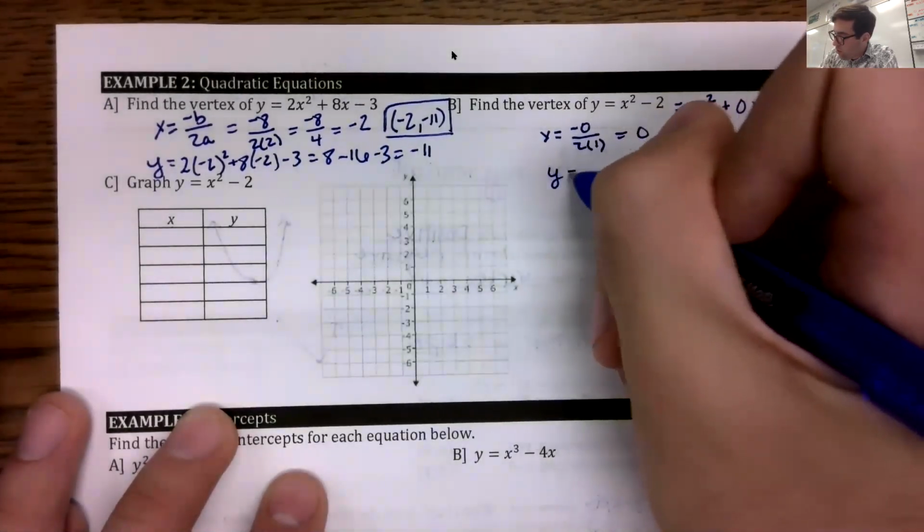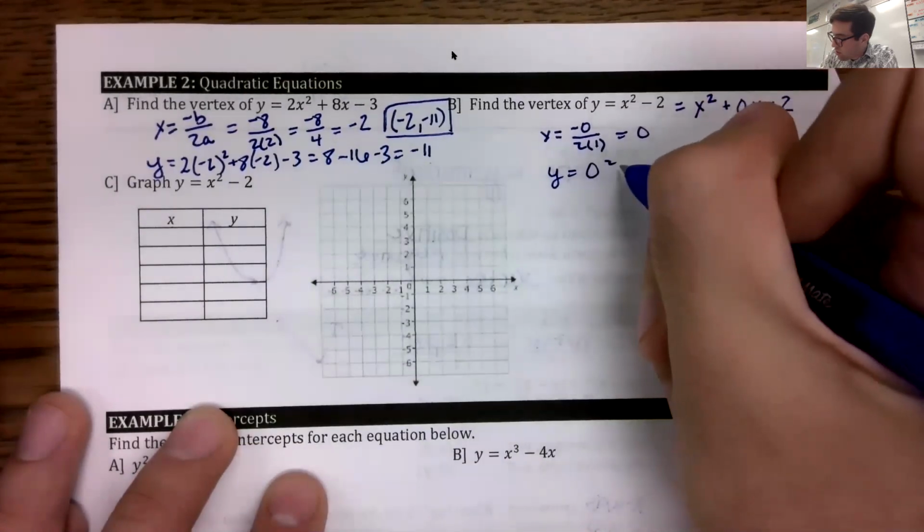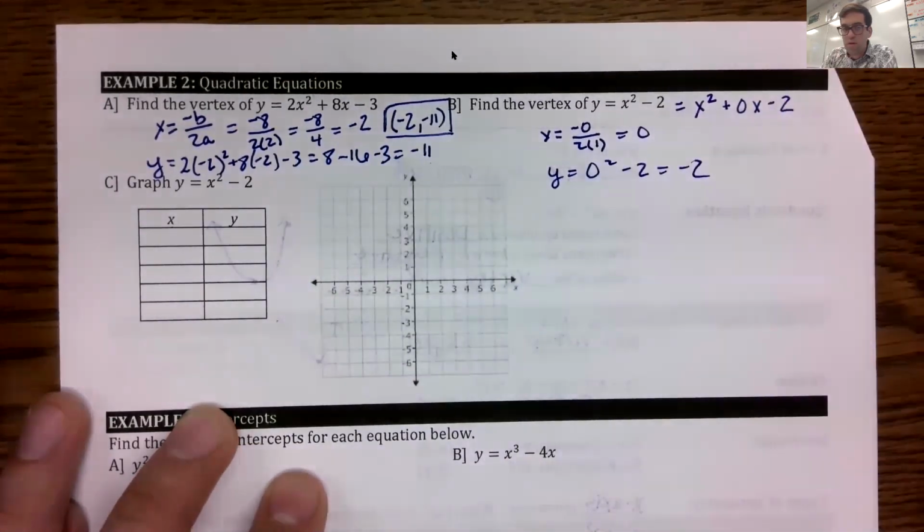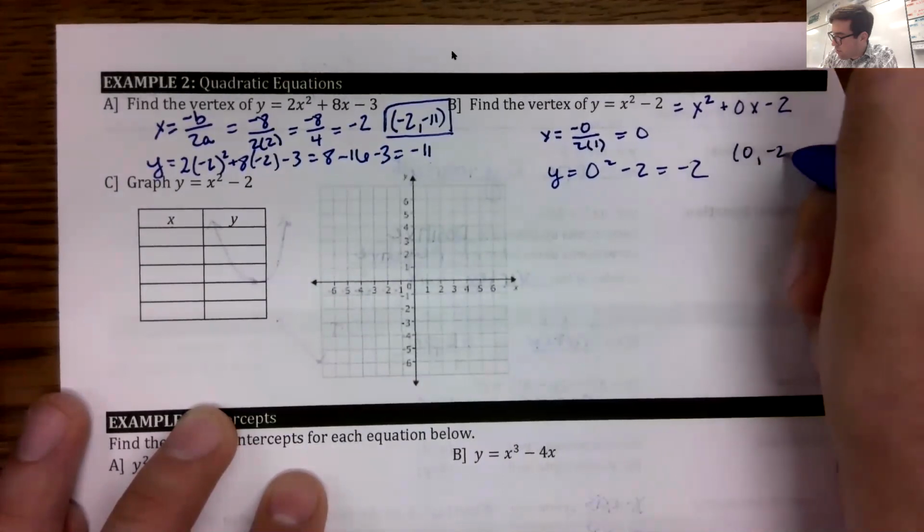And for our y value, we plug in 0 for x. So it's going to be 0 squared minus 2. So we get negative 2. So this time our vertex is at 0, negative 2.